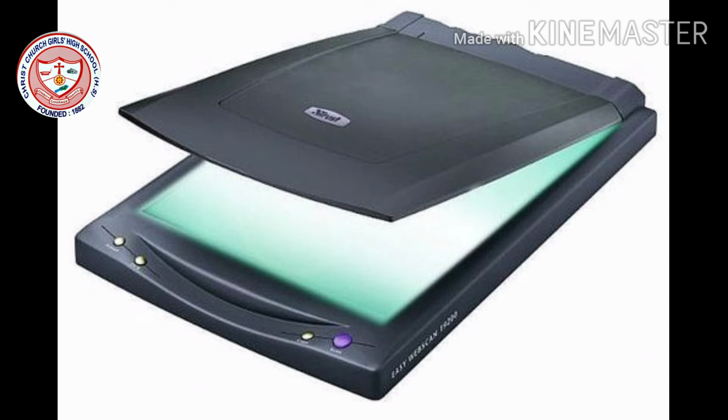Nowadays scanner is also present as an app in our phone, in our computer, by which we don't need to buy a big scanner and keep it in our home. We can just use the app and scan it, and we can send it to the following places where it is required, right? So this is the image of a scanner.